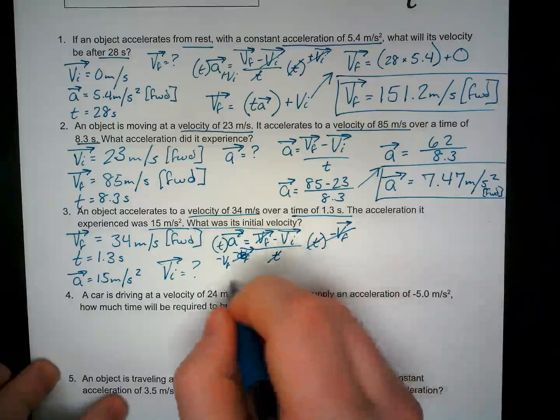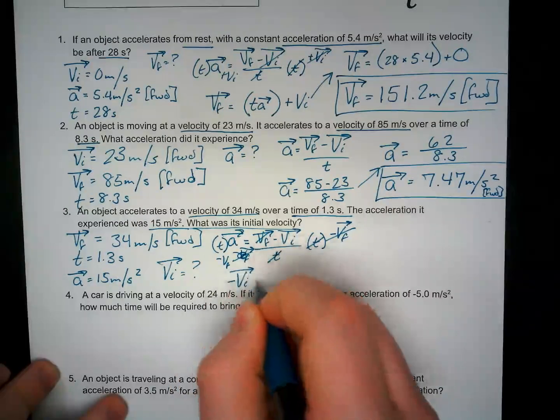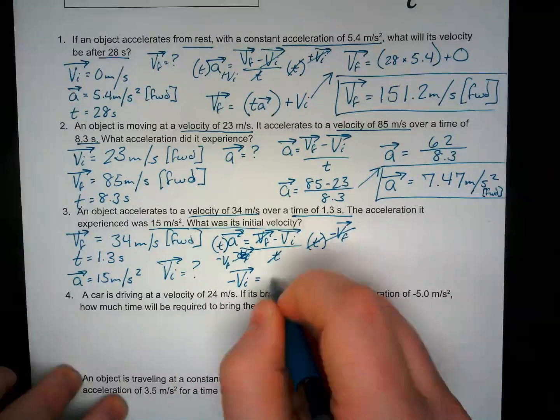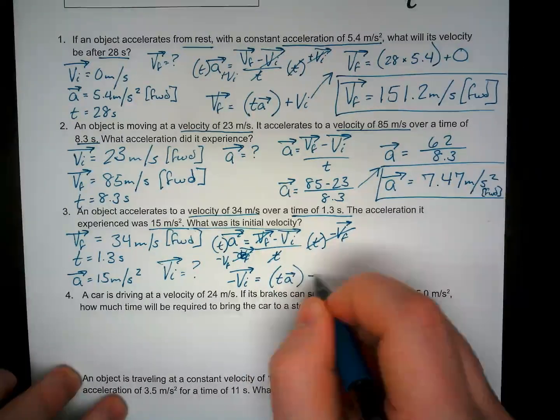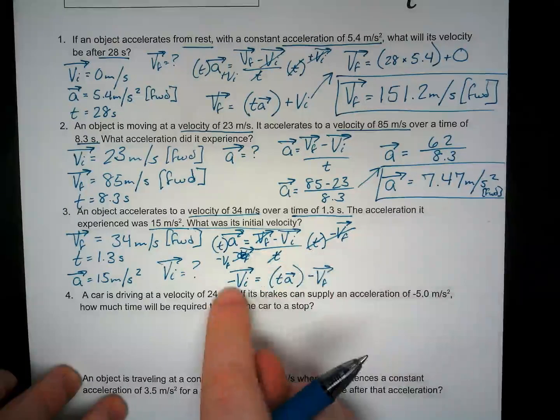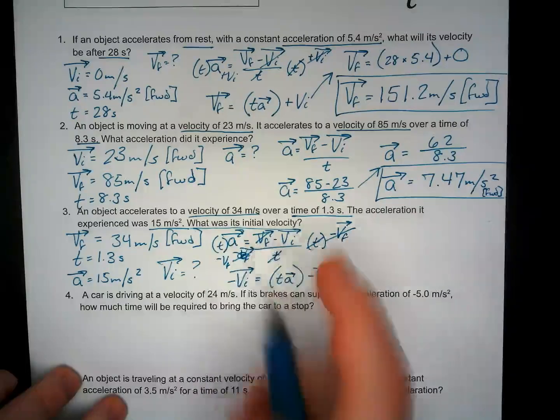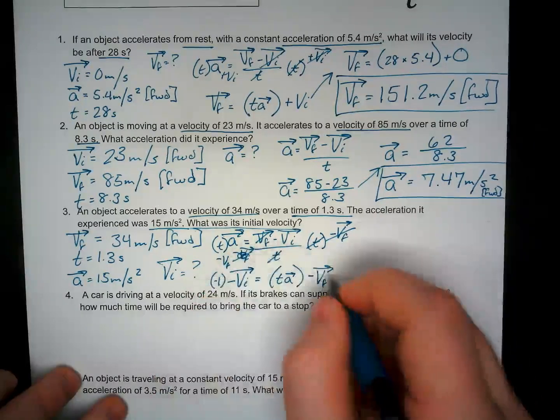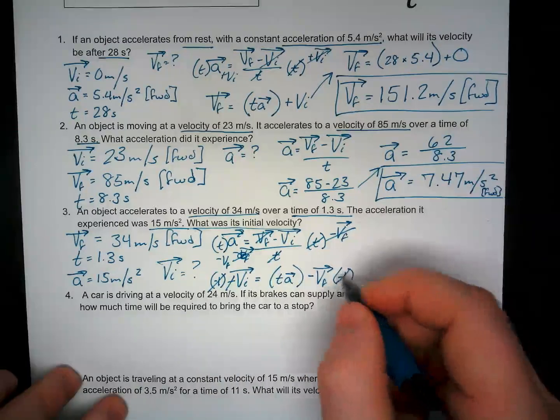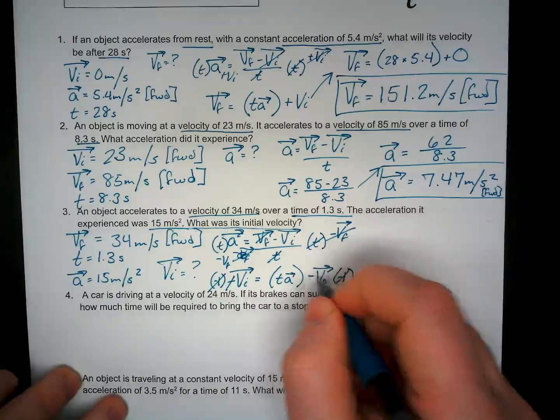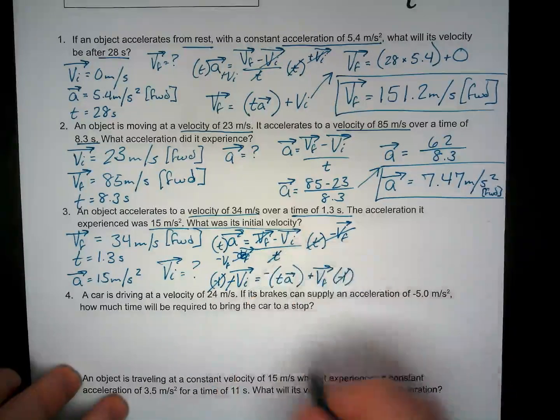So I'm going to write out what it should look like right now. I've got time times acceleration minus final velocity, but I've got a negative sign over here, so I've got to get rid of that by multiplying both sides by -1. So then it's going to be a plus and a negative here.